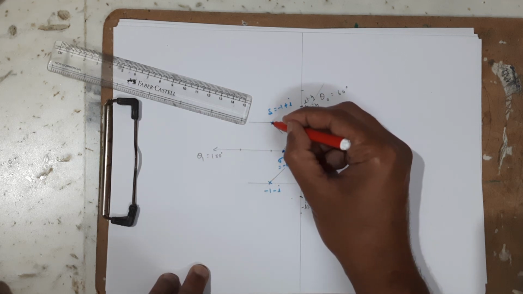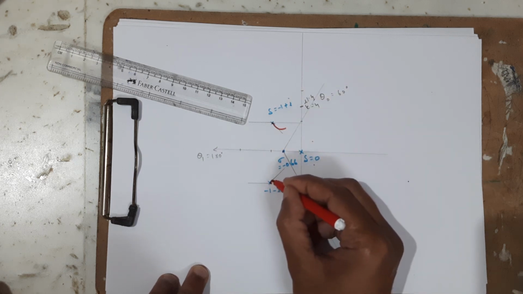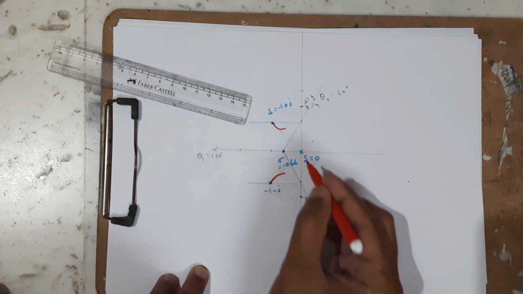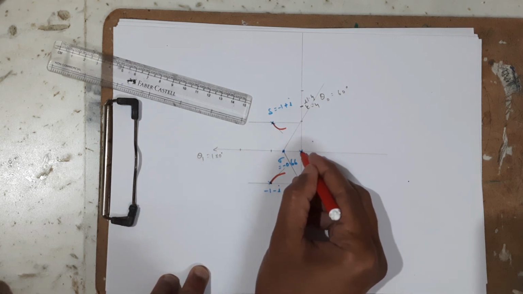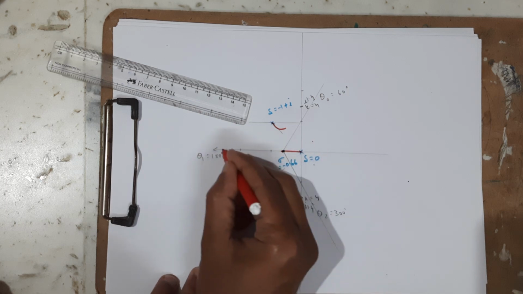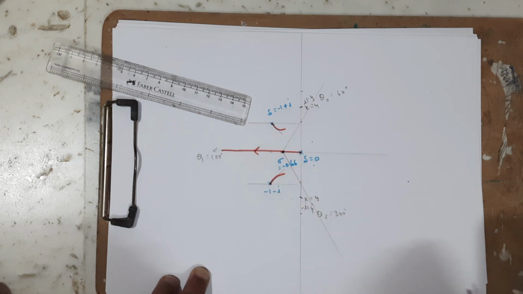One root is going to start from here. It is going to follow the angle of departure. From s equal to 0, we don't have anything, so it has to follow the theta 1 asymptote, and this goes to infinity.